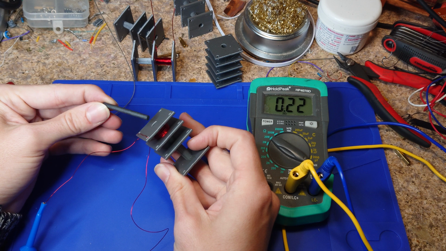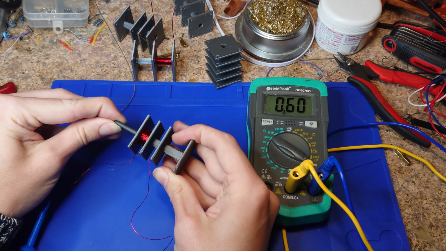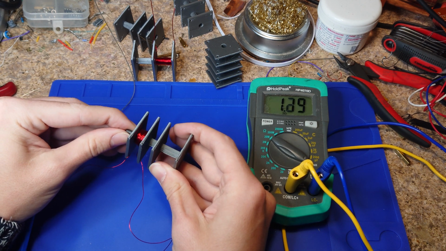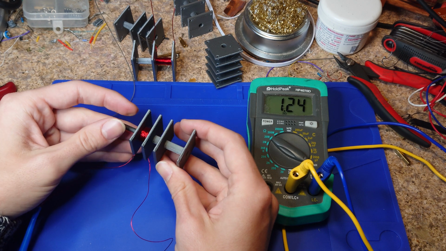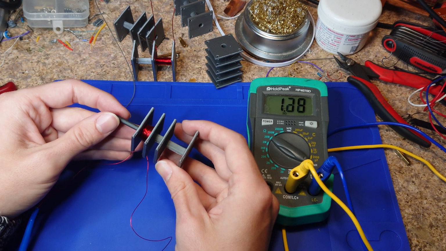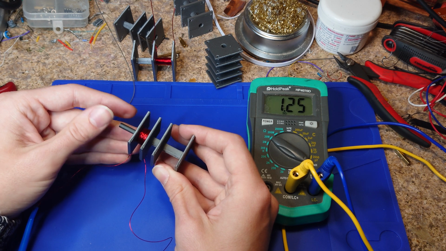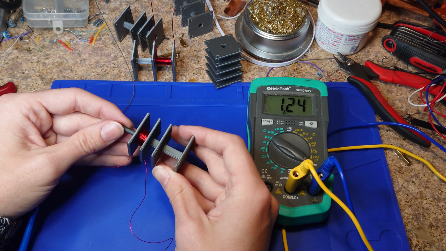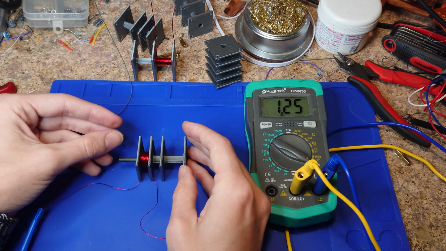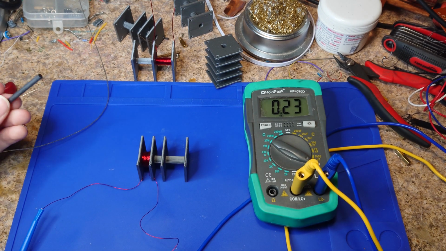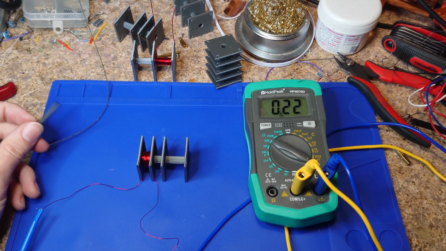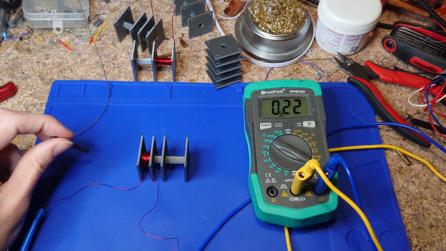inductance of this inductor. If I move this in, we can see it moves about, and we can get up to a maximum inductance of about 1.25 from a standing inductance of 0.22.